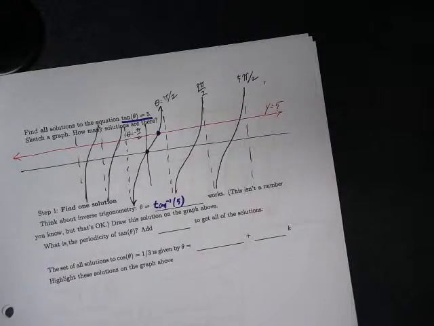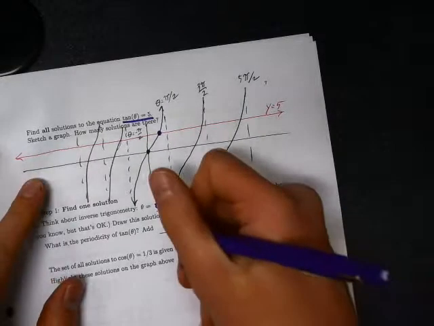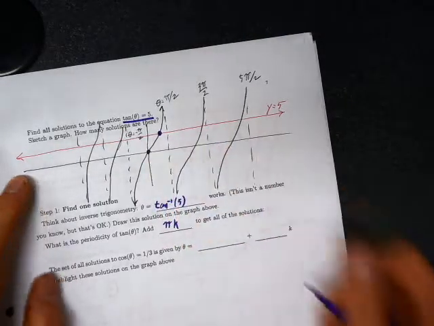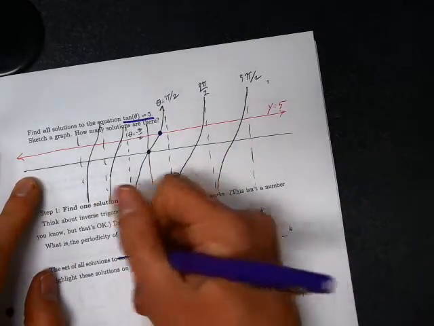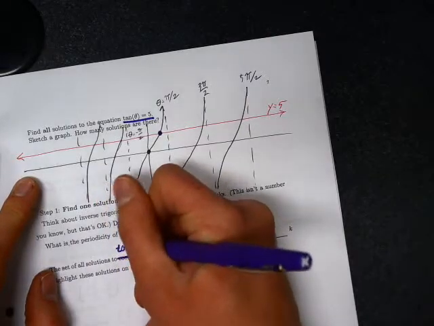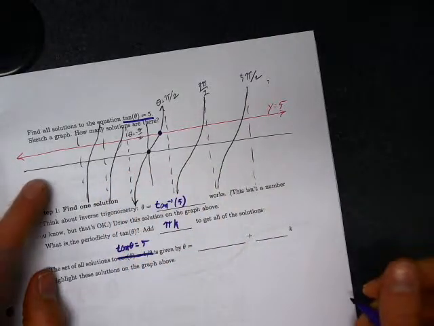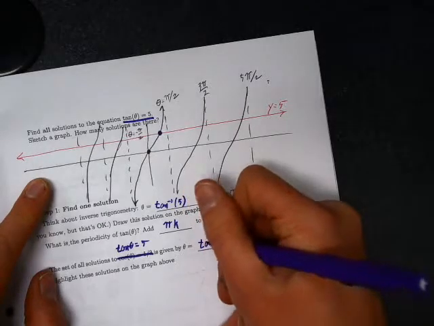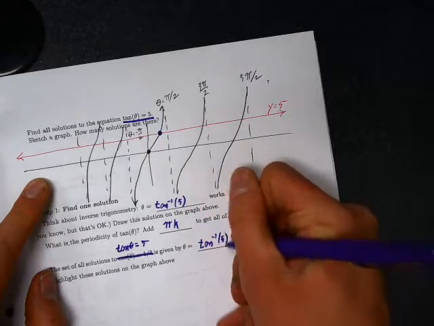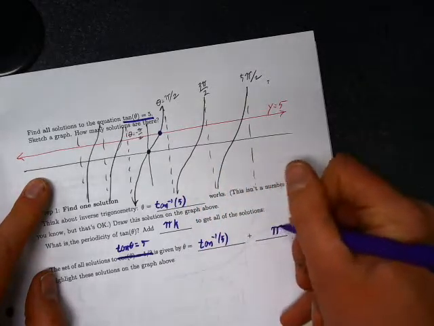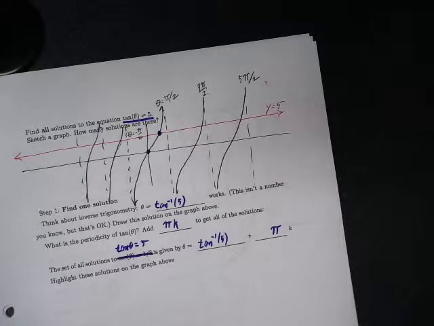Find that solution, subtract pi. So in general, you can just add pi k to get all of the solutions. So if you want to solve tangent theta equal to 5, all of the solutions are given by inverse tangent of 5 plus pi times any whole number k.